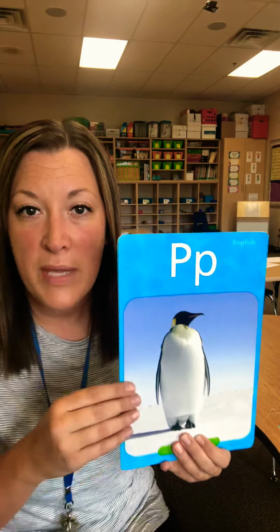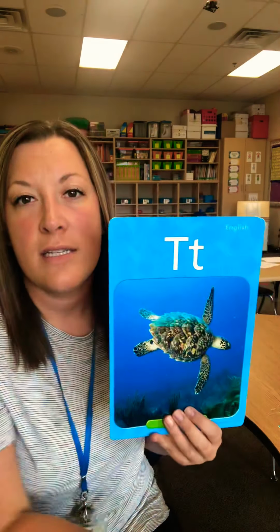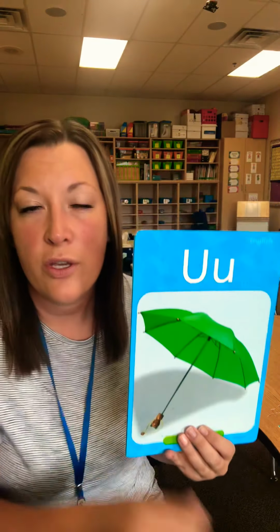O says O and A. P says P. Q says Qu. R says R. S says S. T says T. U says U and A. V says V. W says W. X says X. Y says Y. And Z says Z.